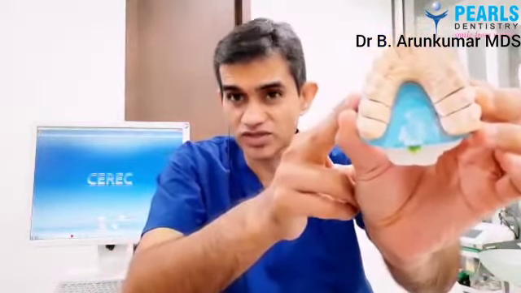So in an impression, what happens? Once we have the negative, then we pour a model either in plaster of Paris or a stone to have your teeth model like this formed. So the negative is used to form the positive model. In CEREC, we completely eliminate the step of a negative and then forming a positive model. We directly scan the tooth, which forms a real-time 3D reconstruction of our tooth.